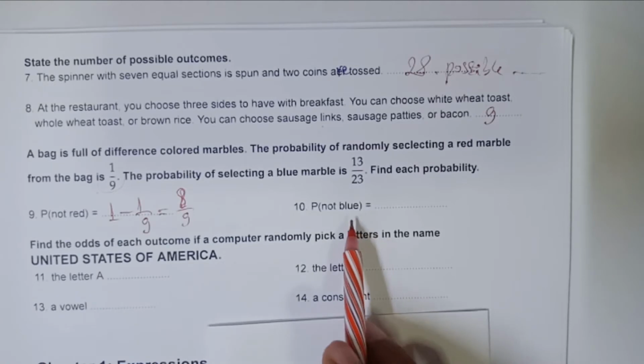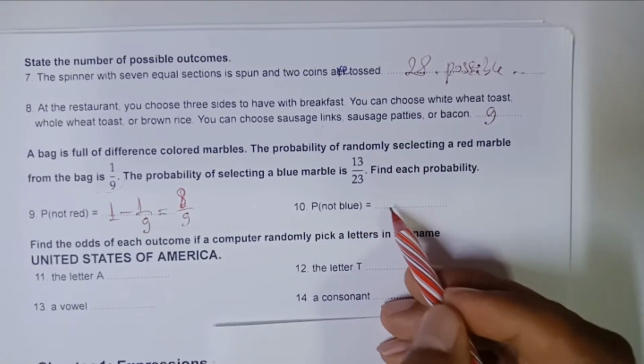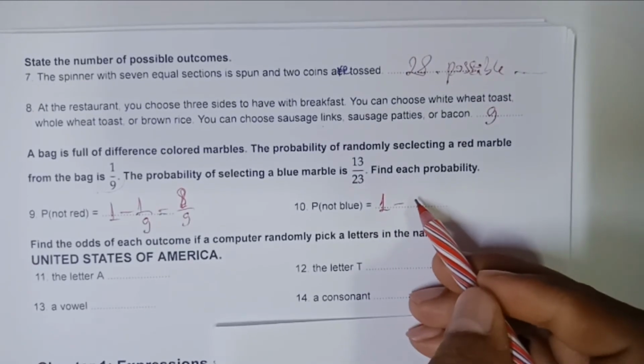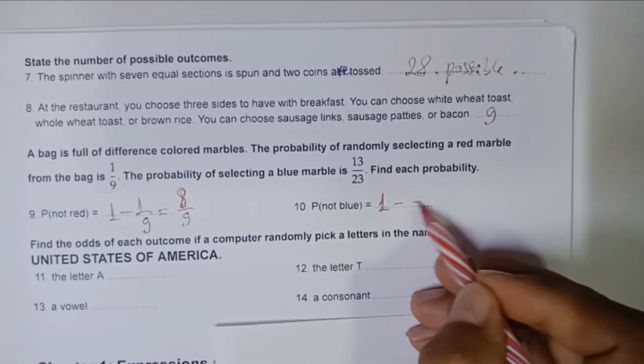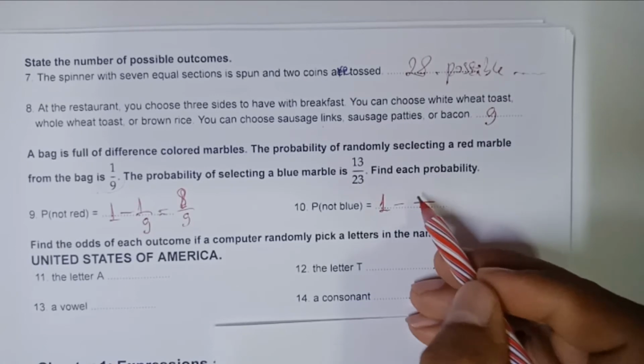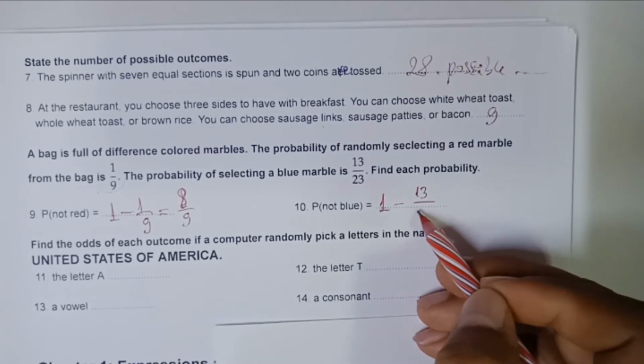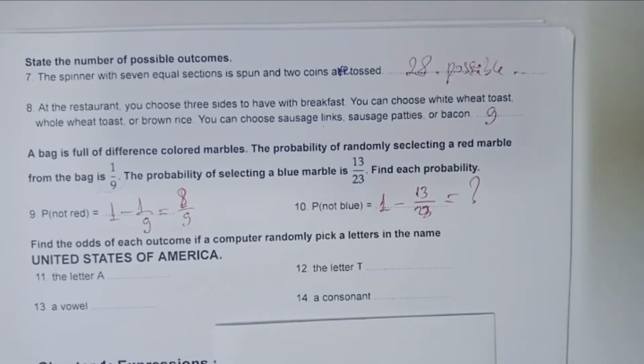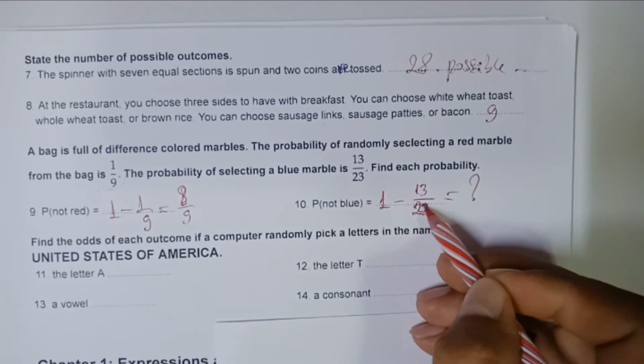Now for not blue, you already have the blue. So to get not blue, 1 minus the blue, which is 13/23. I will not do this for you. You have to get this one to the final answer by yourself. 2/23.